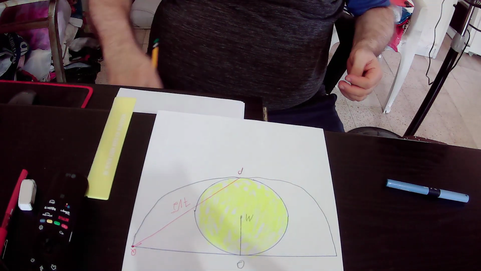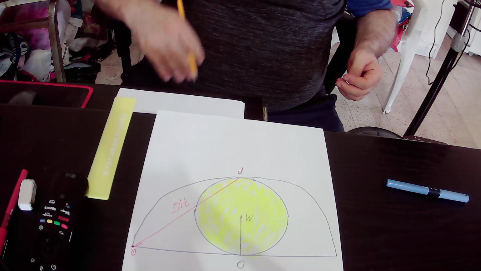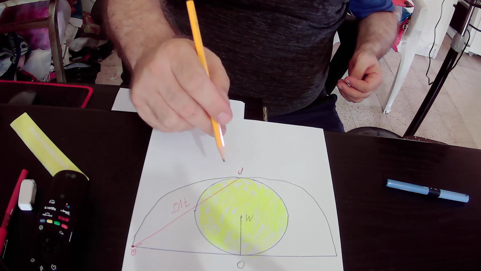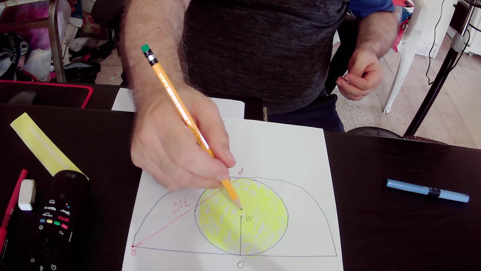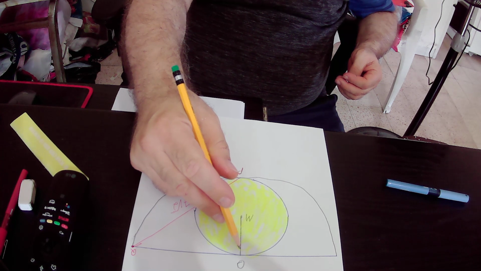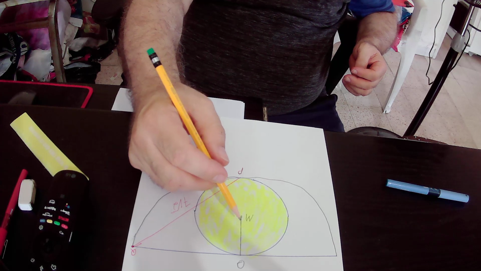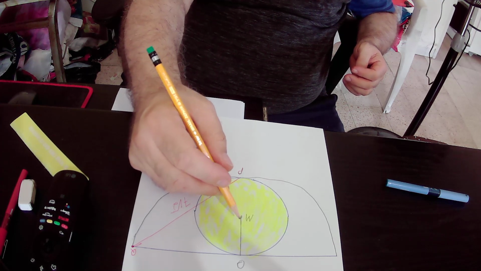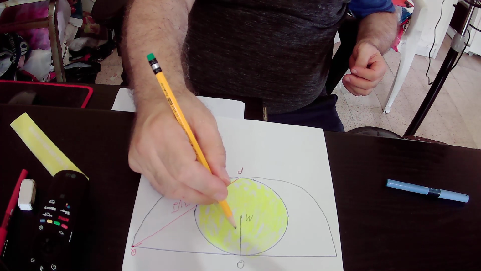Actually, MO is the radius of the yellow circle, because the line segment MO starts from the center of the yellow circle, that is point M, and ends at point O, that is a point on the yellow circle itself. For that reason, MO is defined as the radius of the yellow circle. We will call it small r.